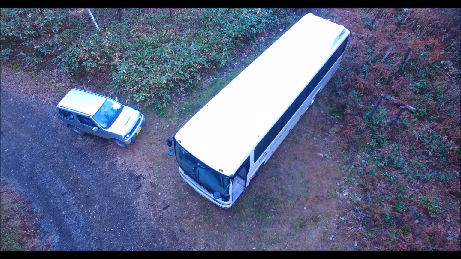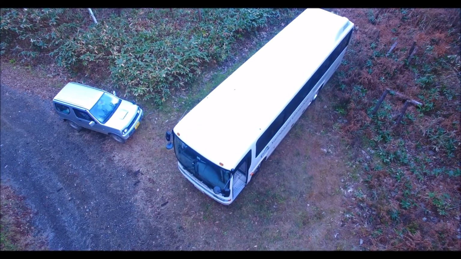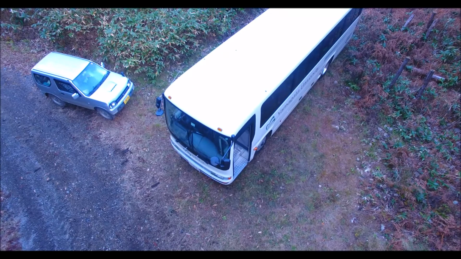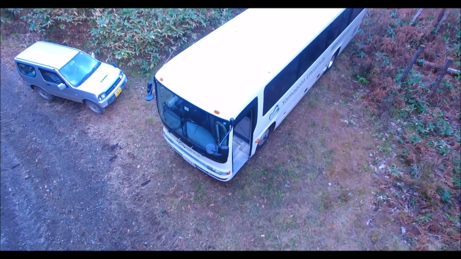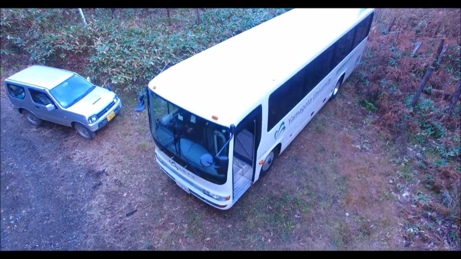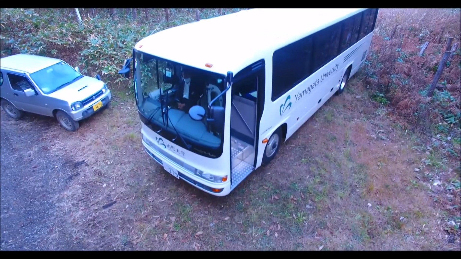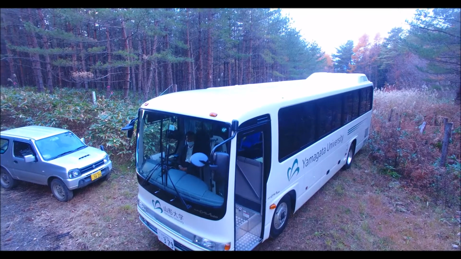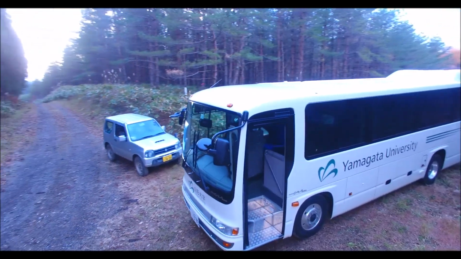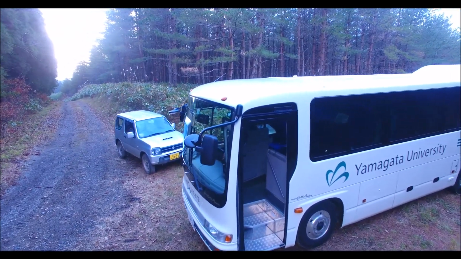This bus belongs to our university. So we use it quite often for many activities, and you will see there the name of the university. We use it to travel within Yamagata or out of Yamagata to another prefecture.